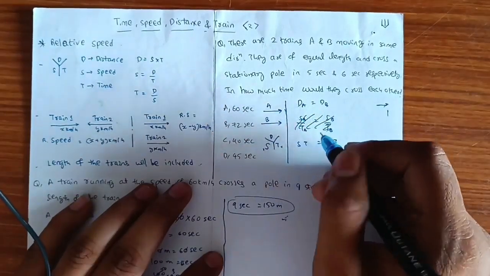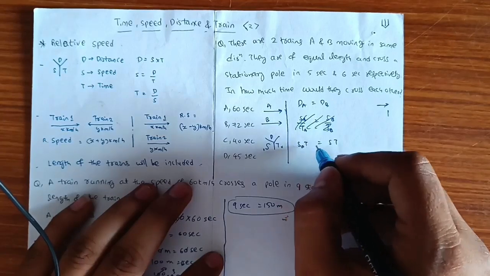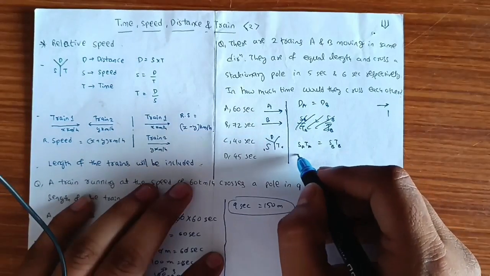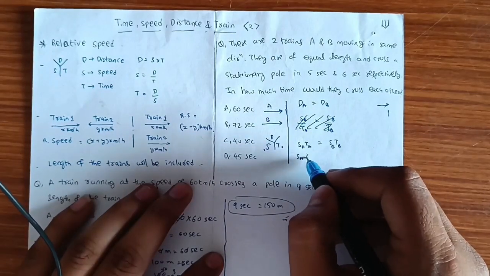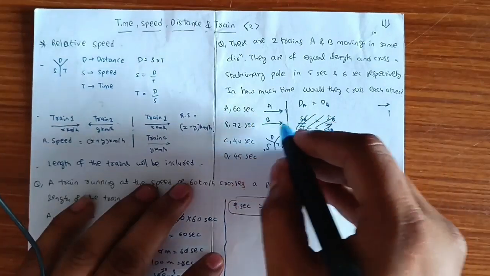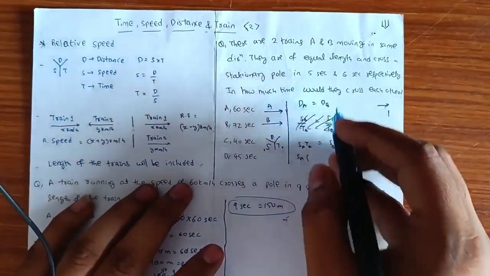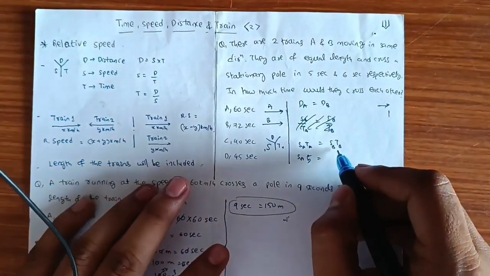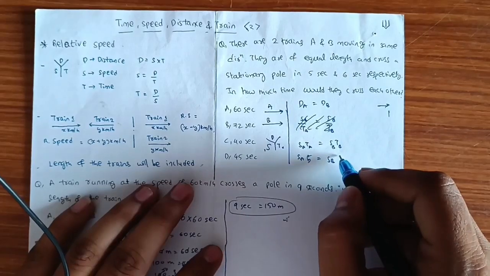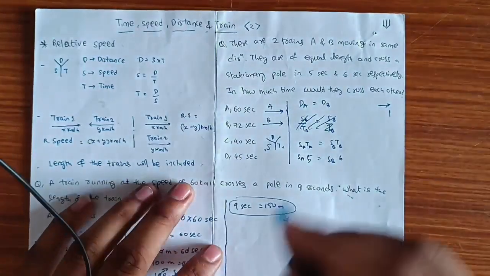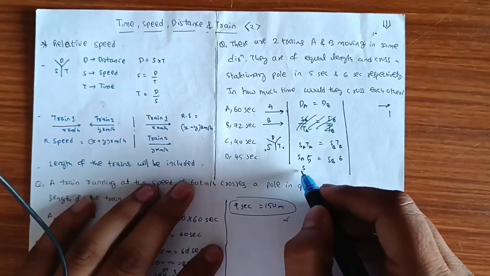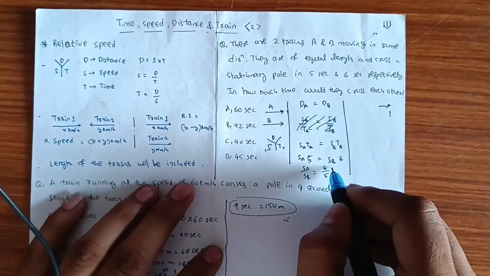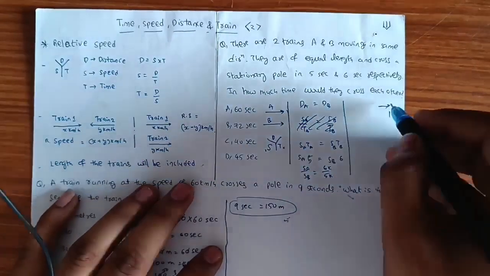Now the distance is formed as speed into time. Sorry, I have taken the wrong thing. So the speed of train A and the speed of train B, the time taken by A and the time taken by B. The speed of A into the time taken by train A to cross the pole, which is given in the question as 5 seconds, equals the speed of B into the time taken by train B, 6 seconds. So SA by SB equals 6 by 5. Let us take a common factor, so the speeds are 6k and 5k.